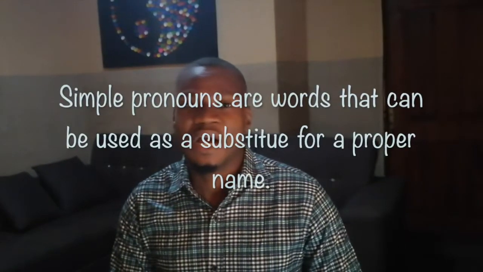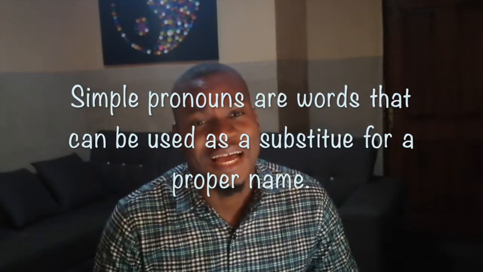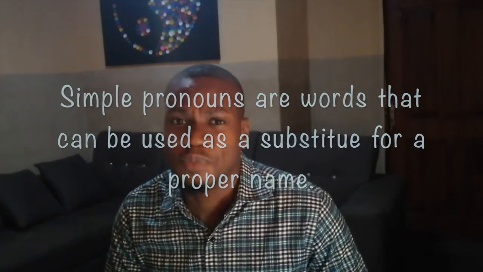So we begin by understanding the meaning of simple pronouns. Simple pronouns are words that can be used as a substitute for the proper name. For example, if you have a friend, the simple pronoun for that friend in English could be he. And if you have a female friend, the simple pronoun would be she. Do you understand? And if you have a dog, it will be it, and so on and so forth.